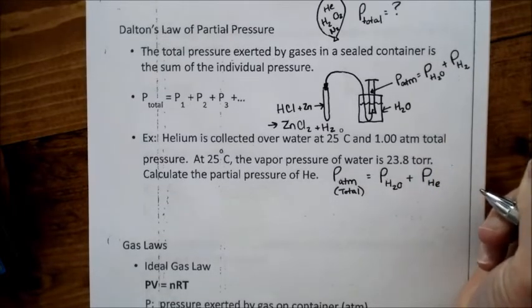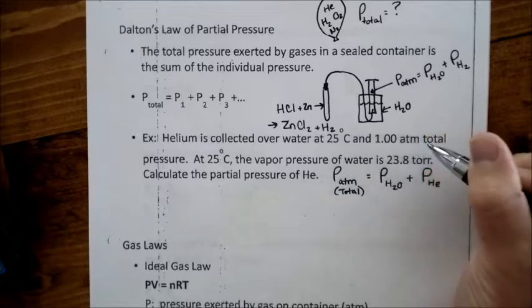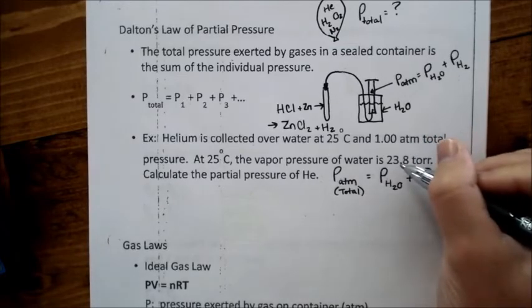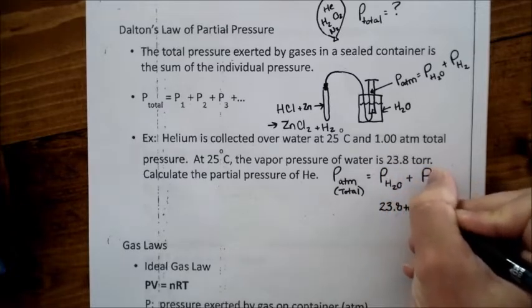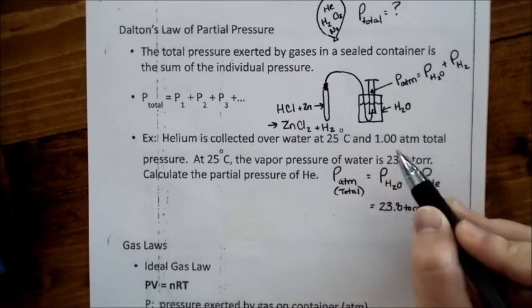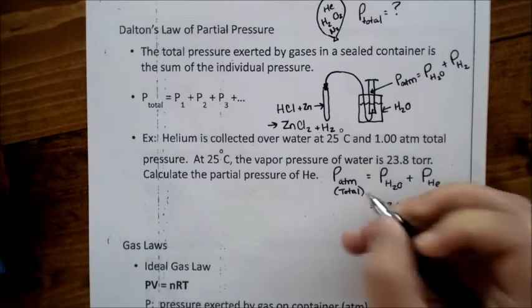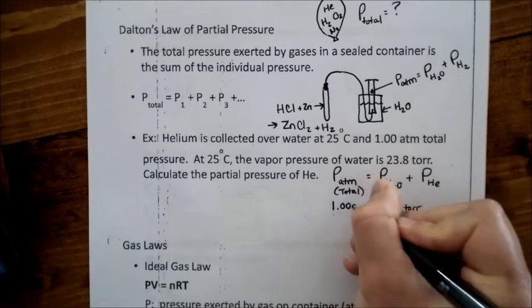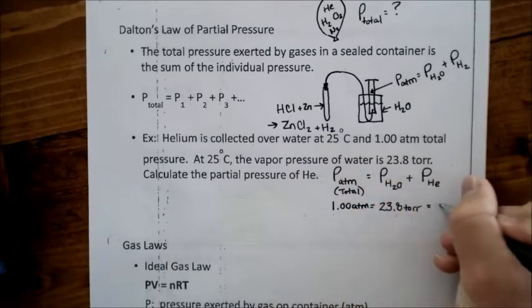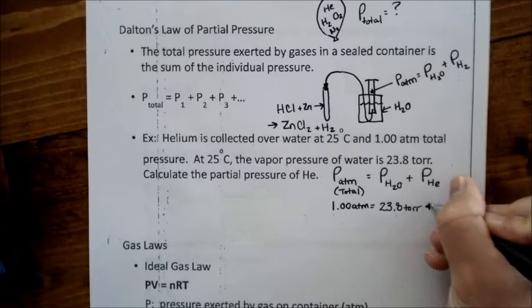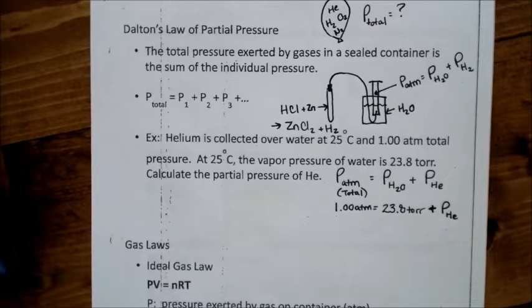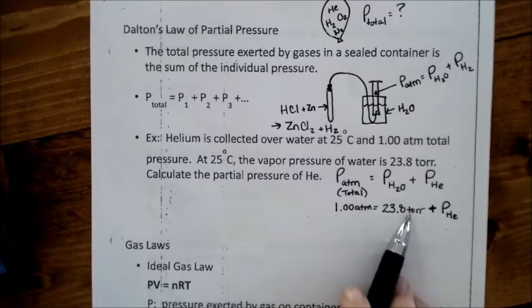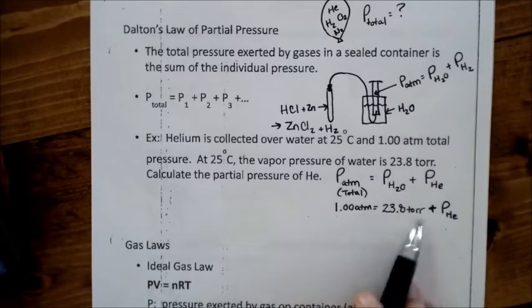Now, they told us in the problem that the partial pressure of water is 23.8 torr. And they told us that the atmospheric pressure, or the total pressure, is 1 atmosphere. So we're trying to figure out, sorry, that should be a plus sign. We're trying to figure out what the partial pressure of helium is. Now, before you go to subtract, you need to realize that we have 2 different units here. We have atmospheres and we have torrs. So we need to convert one to the other.